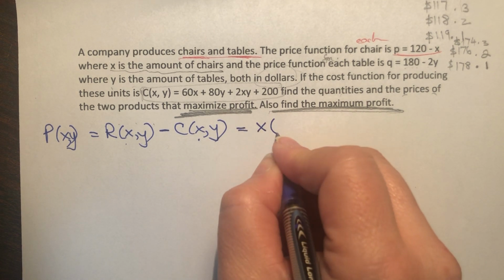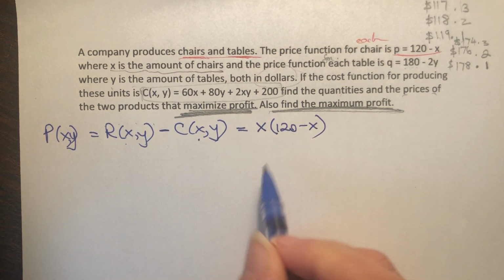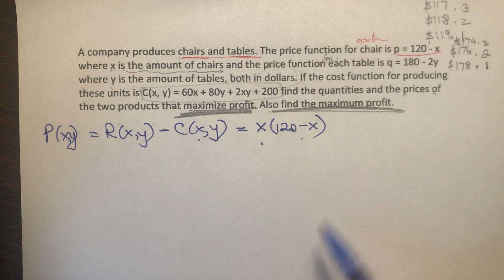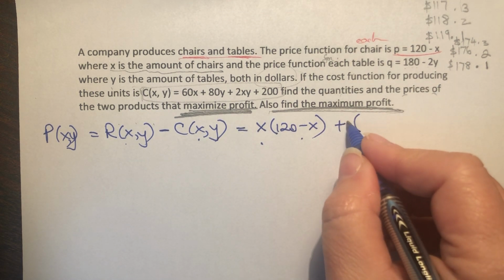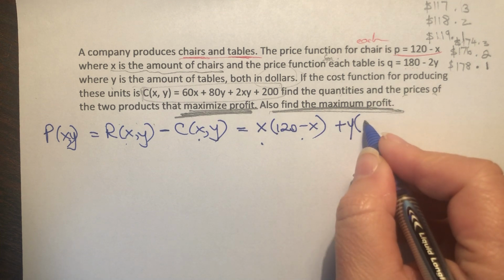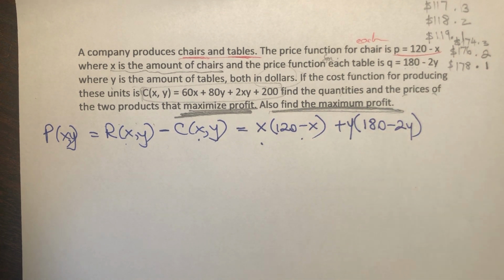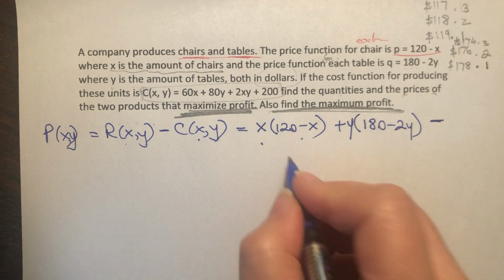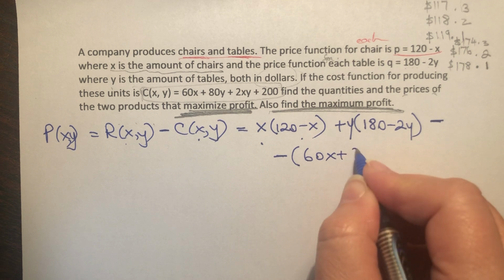Well, you sell some amount of items at a certain price. So that's your number of items, and that's the price per item. You're going to sell what? A second type of item, which is the tables, at a price per item. Okay. Minus the cost function. Don't forget again to put that in a parentheses.